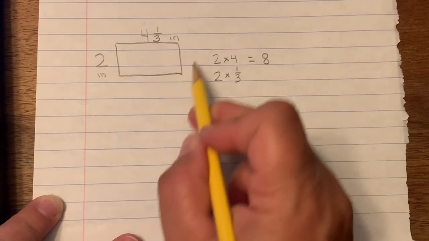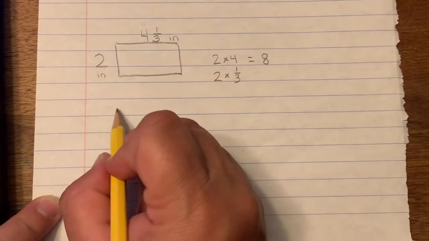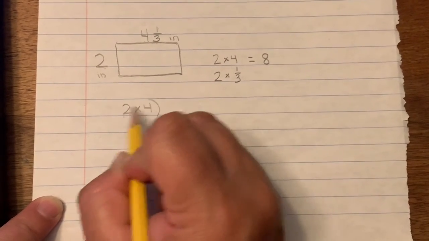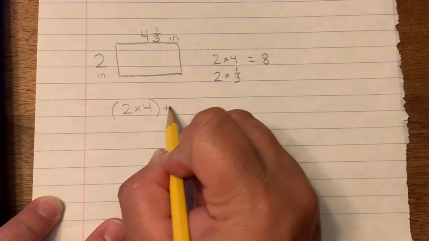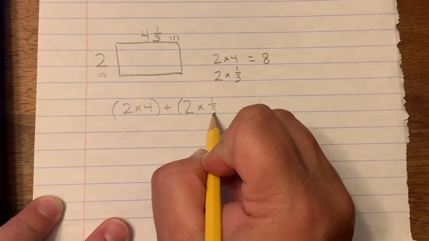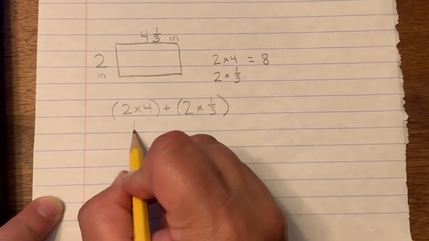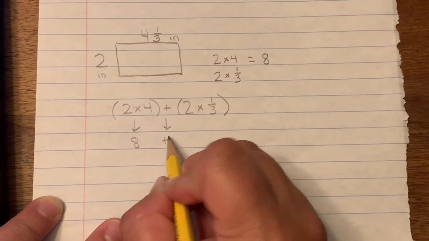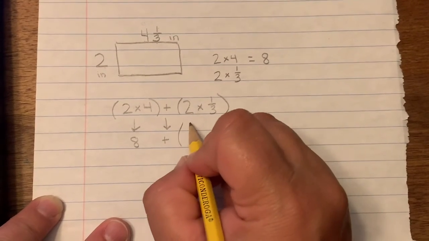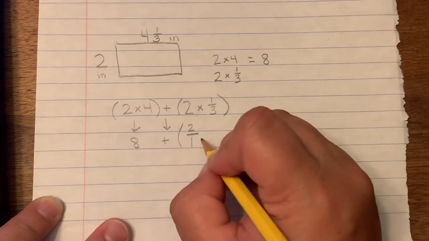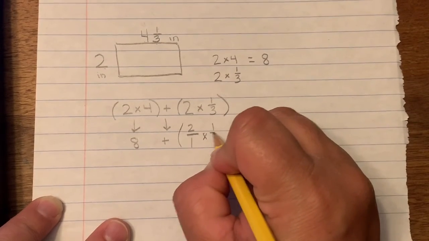But I want you to think about what we're doing here. It should look familiar. It should look like 2 times 4 plus 2 times 1/3. We know that this is 8. Bring down the plus. 2 wholes is 2/1 times 1/3.